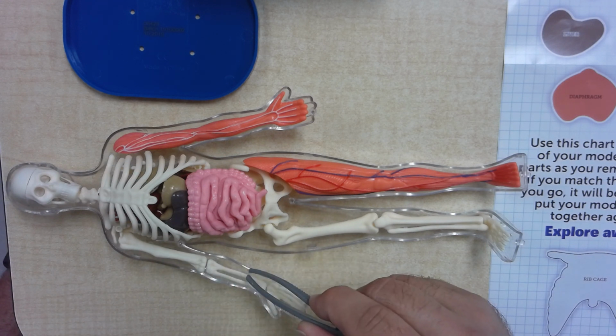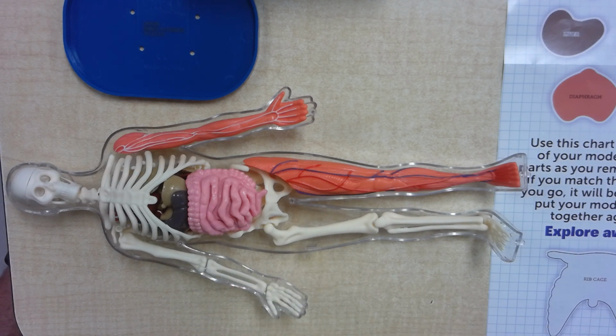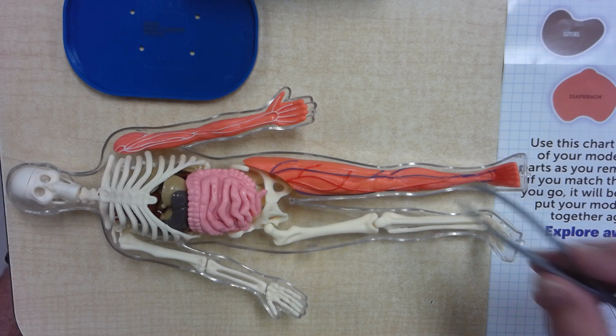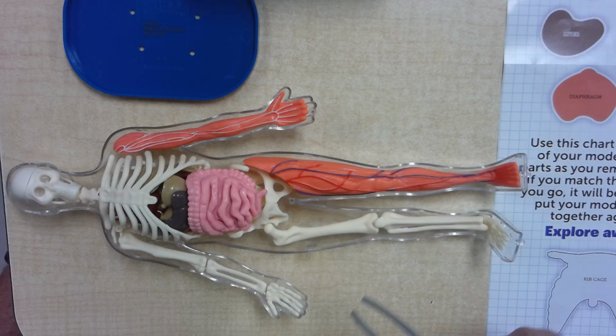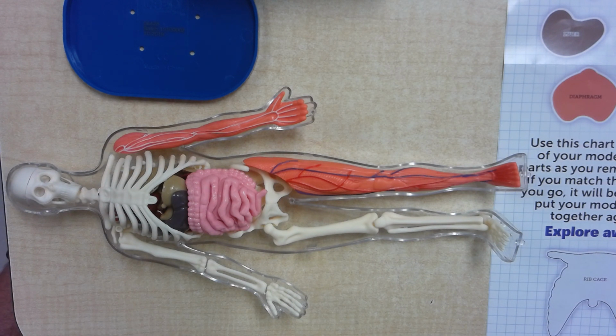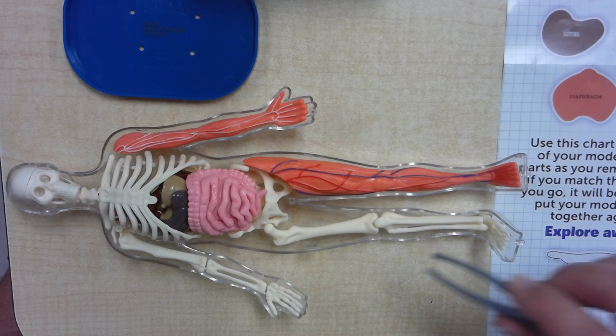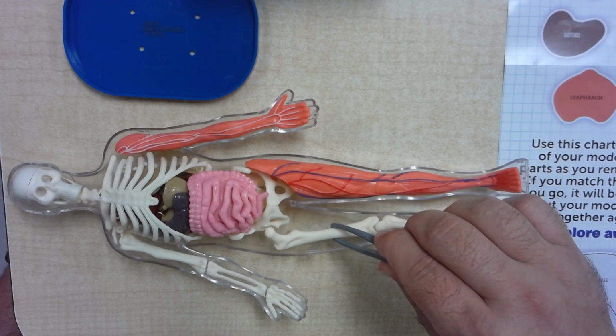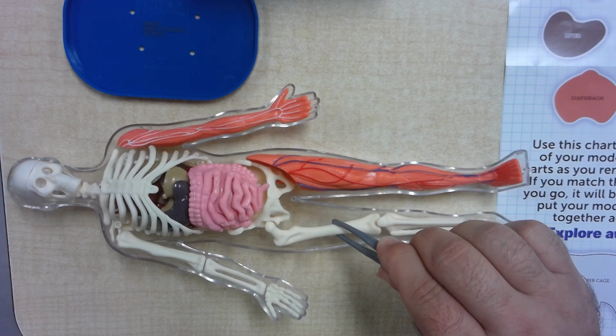Down his right arm, I can see that the bones are exposed. With his left arm, we still see the muscles intact. The same way with his left leg, the muscles and veins are intact. We'll look at those a little bit closer later on. But right now, I want to focus on the skeletal system. The bones of the skeletal system are designed to support and protect the human body. Our leg bones are designed to support us and help us walk.